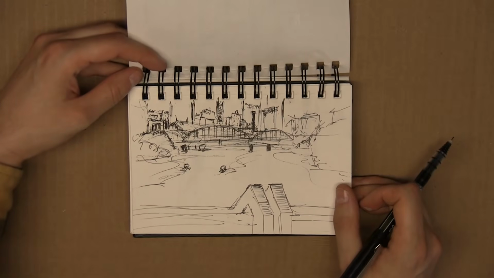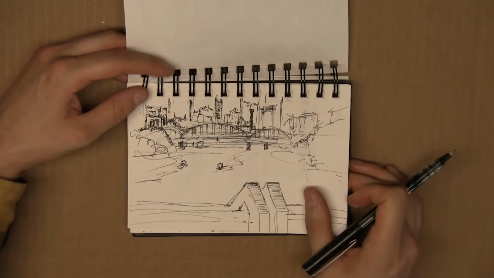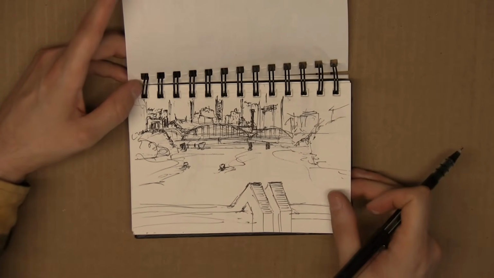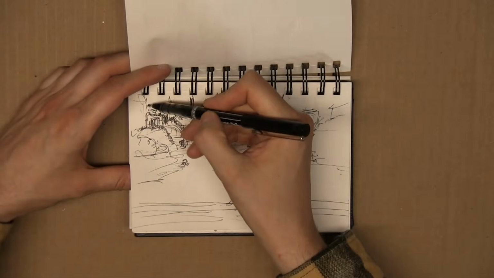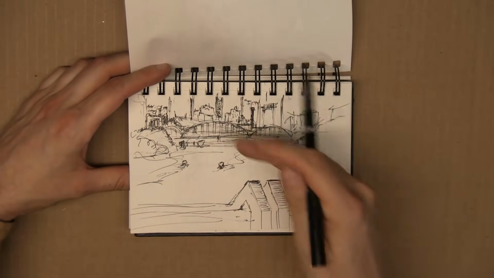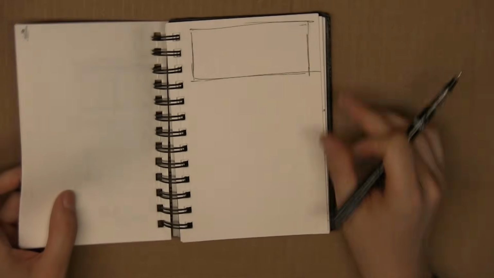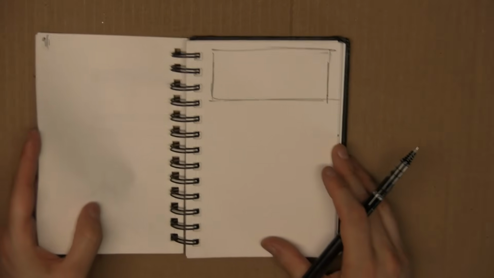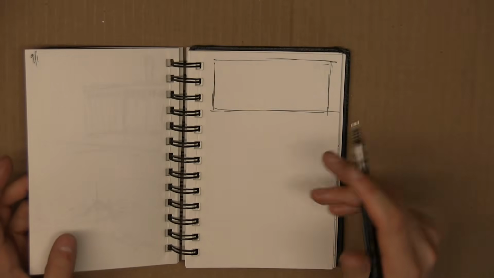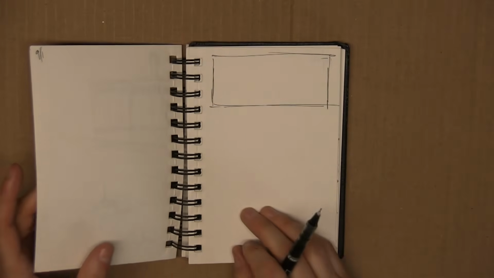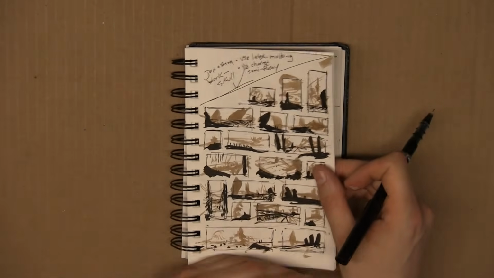Because I use a relatively small sketchbook, this could, in theory, act as a small sketch or a thumbnail. In theory, I should have given myself at least some kind of an edge here to at least mentally tell myself, hey, you have a limit to this composition. But my mistakes are not really what this one is about. Instead, we're talking about the larger thumbnail phase.